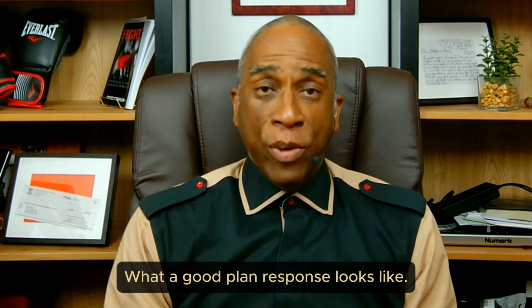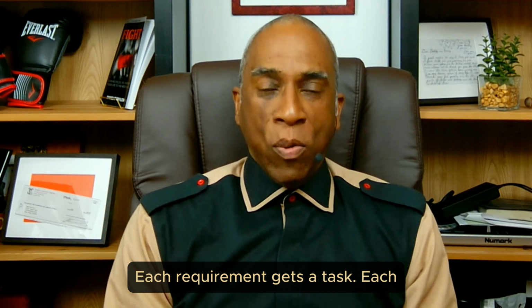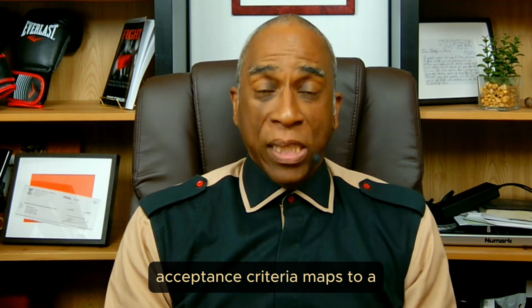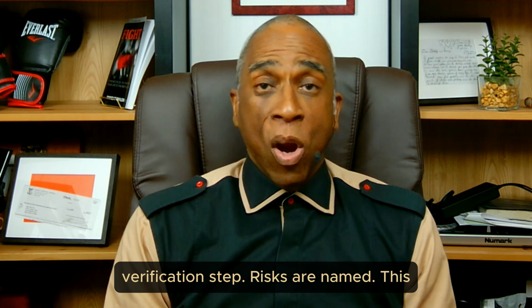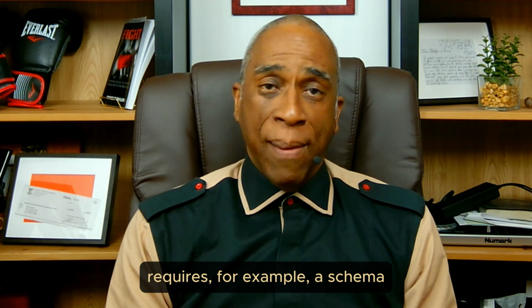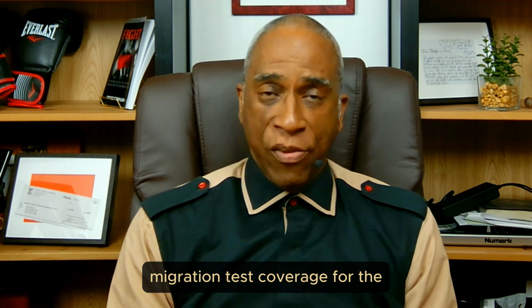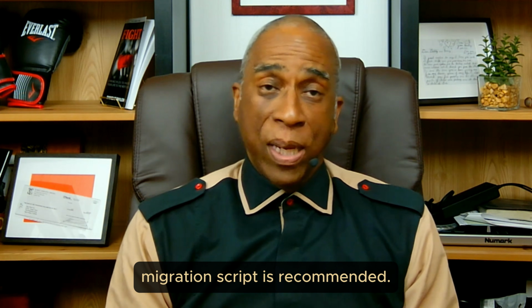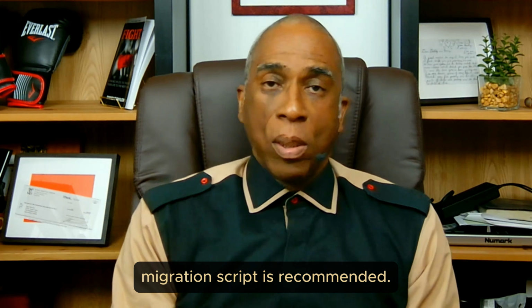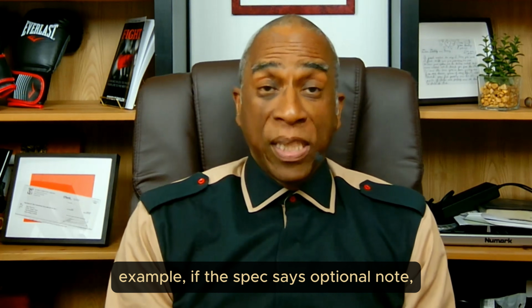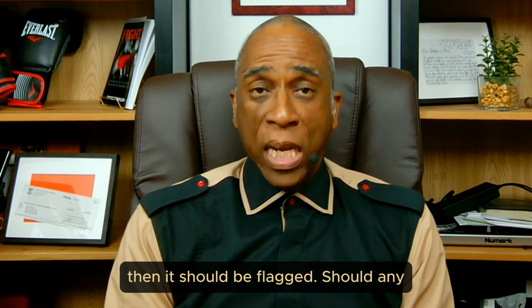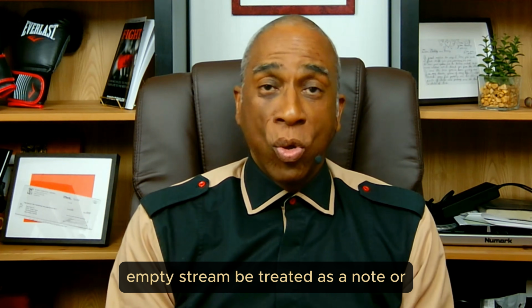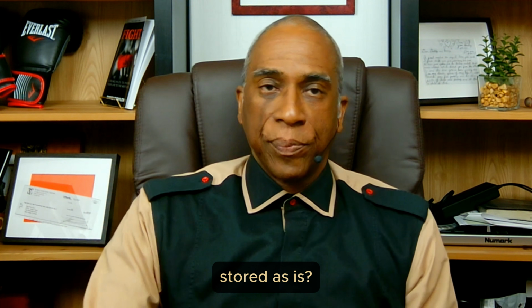What a good plan response looks like. Each requirement gets a task. Each acceptance criterion maps to a verification step. Risks are named. For example, this requires a schema migration, so test coverage for the migration script is recommended. Open questions should be flagged. For example, if the spec says optional note, then it should be flagged: should an empty string be treated as a note or stored as is?